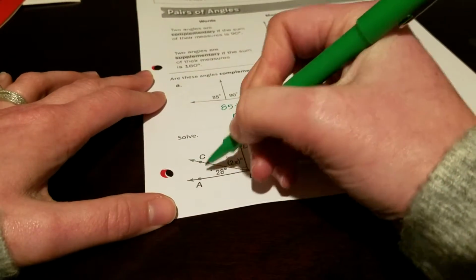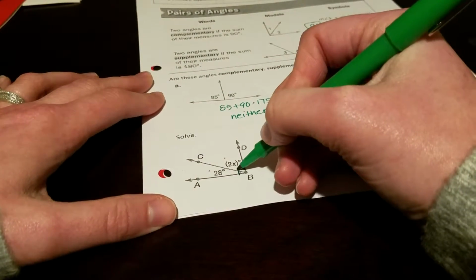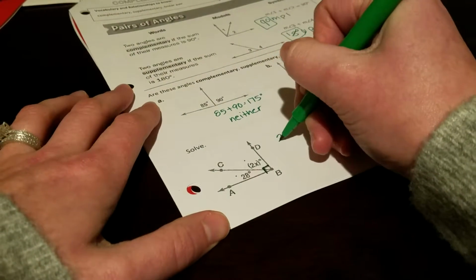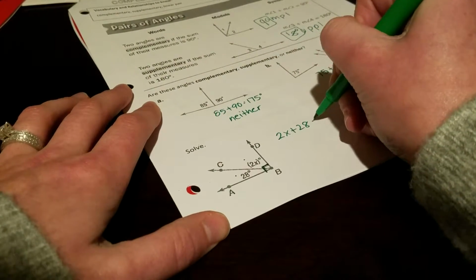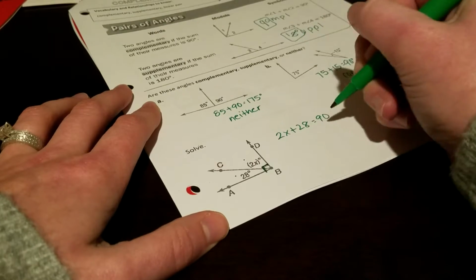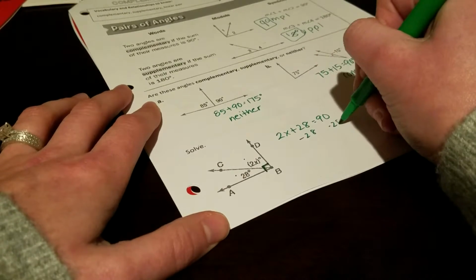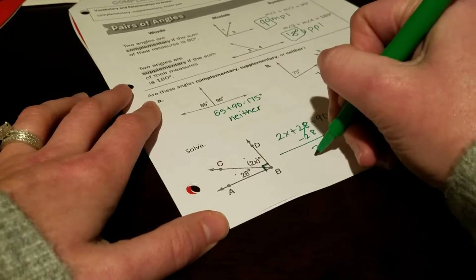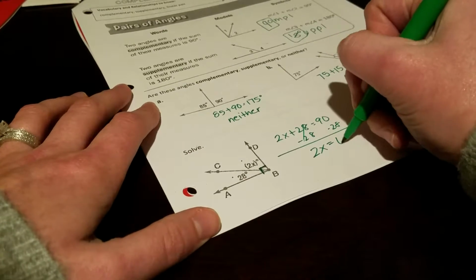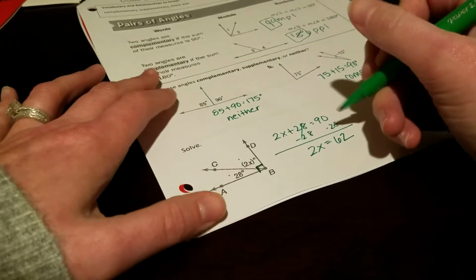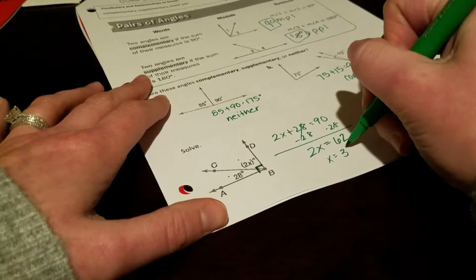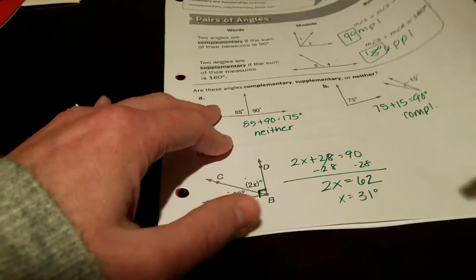With this in mind, these two angles tell me that they are making a right angle. So I can write an equation, 2x plus 28 equals 90. Subtract 28 from both sides. So if I do that, I get x equals 31 degrees.